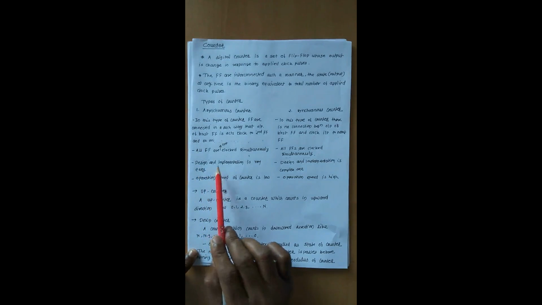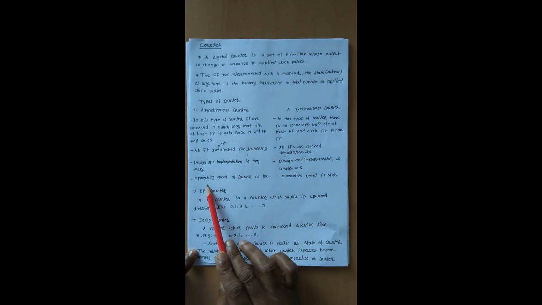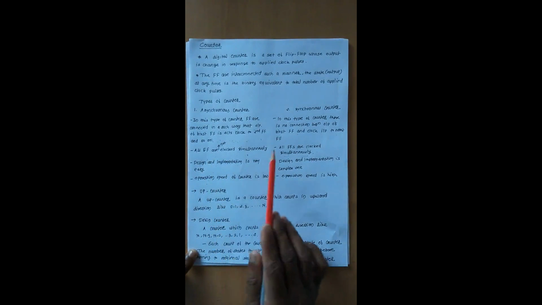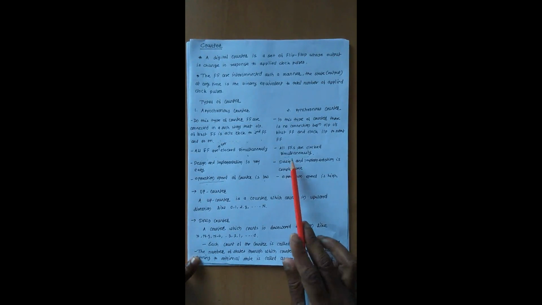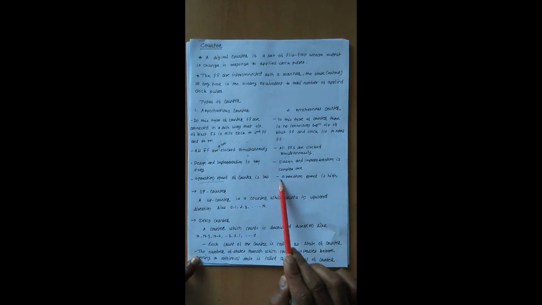Design and implementation of asynchronous counters is very easy, whereas design and implementation of synchronous counters is a little bit complex. Next, in an asynchronous counter, since the flip-flops are not clocked simultaneously, the operation speed is lower. But in a synchronous counter, since all flip-flops are clocked simultaneously, the operation speed is higher.